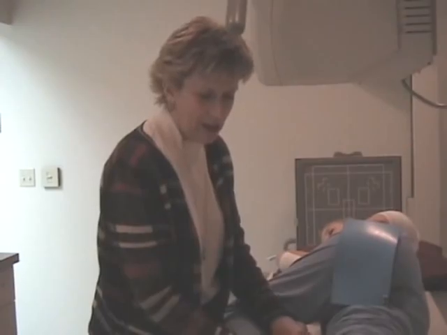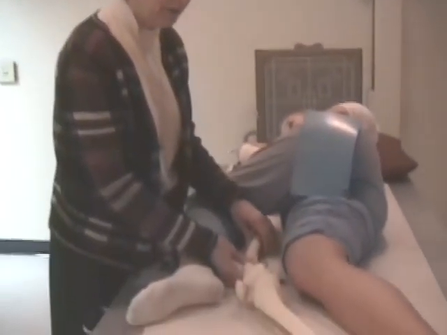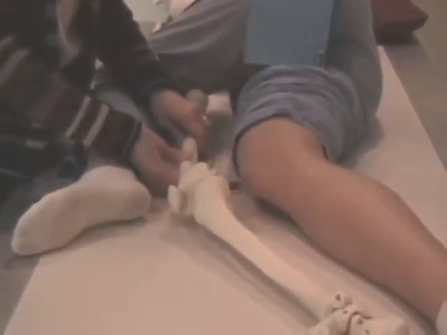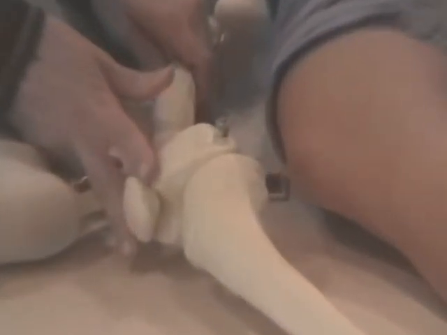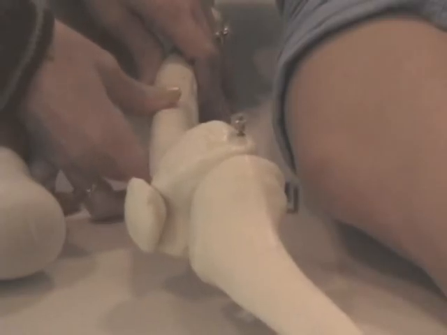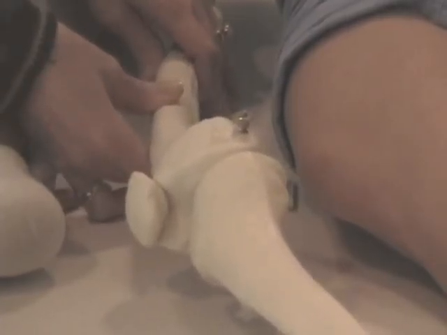We've added a little prop to our setup here. If you take a look at the table, we have a skeleton part here to help demonstrate a knee in a true lateral position. You're not going to see the patella away from the femoral condyles just because of the way the skeleton is constructed, so you are going to have to do a little bit of imagining.